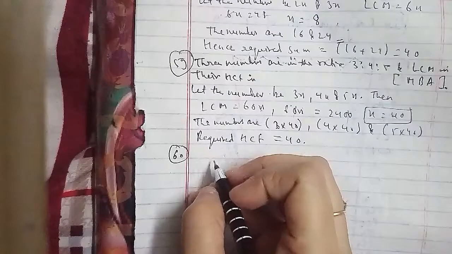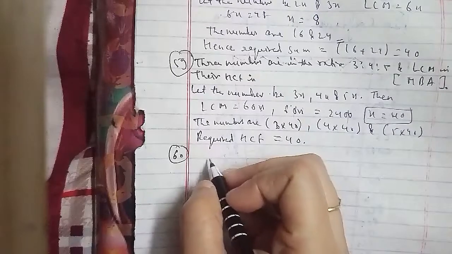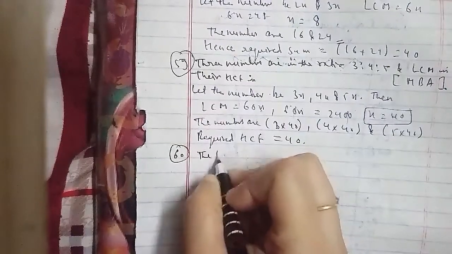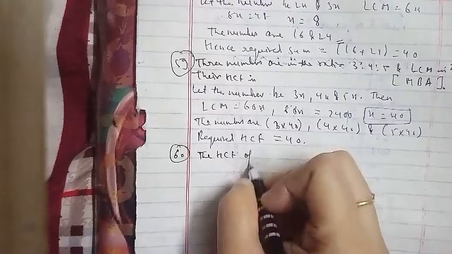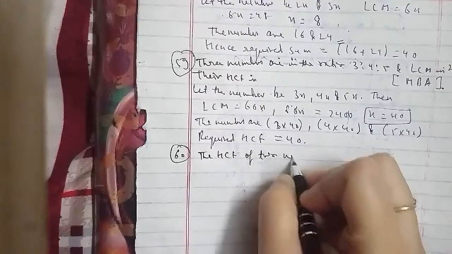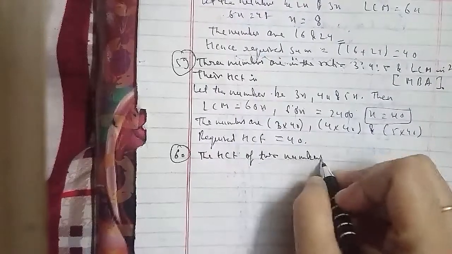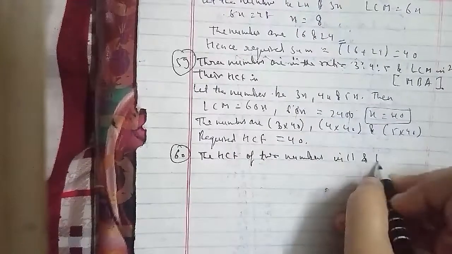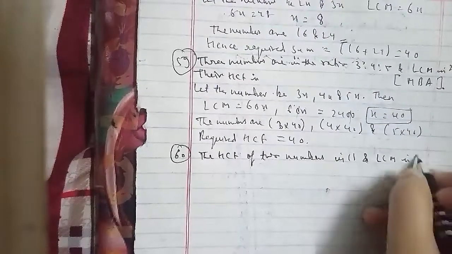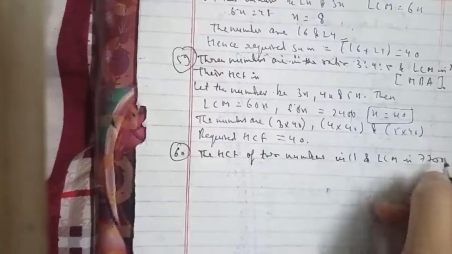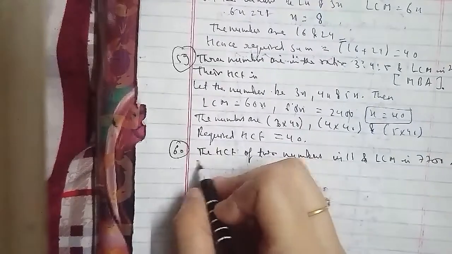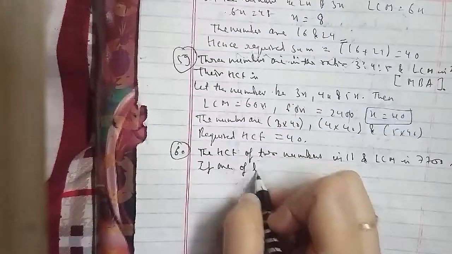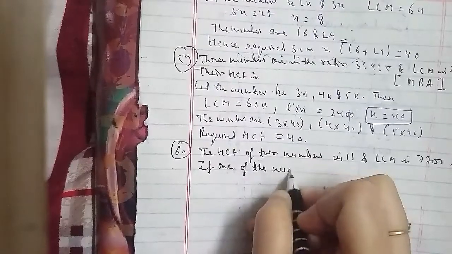If one of the numbers is 275, then the other is? This has been asked in the section officer examination paper. The options are 279, 283, 308 and 318.